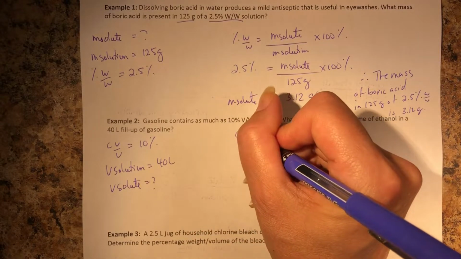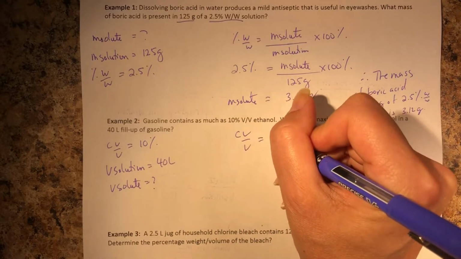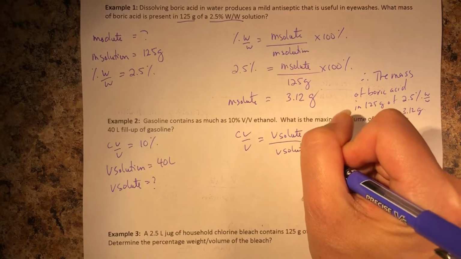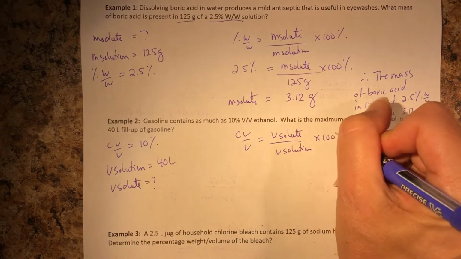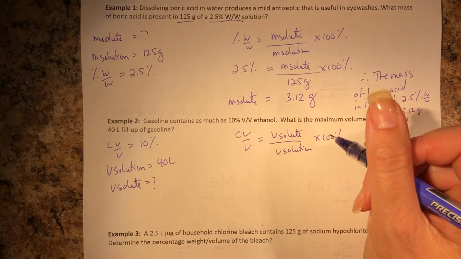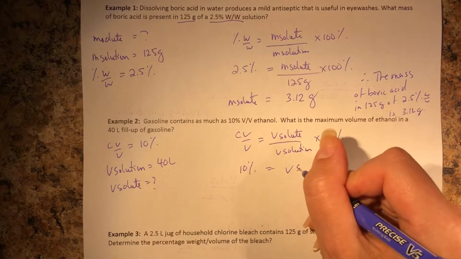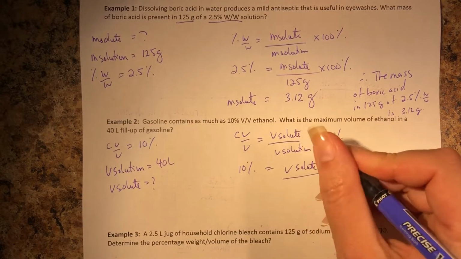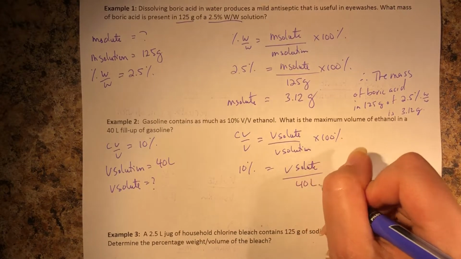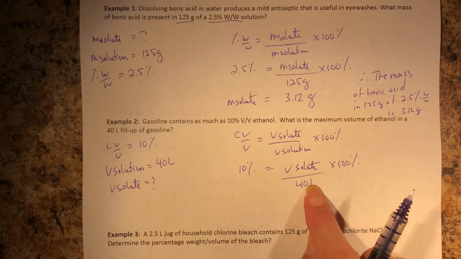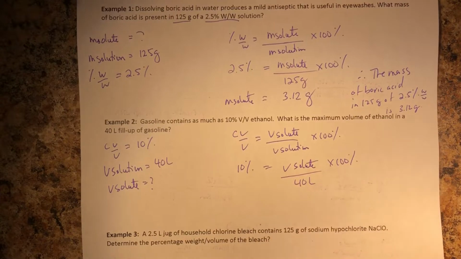So concentration, volume by volume, is equal to volume of solute over volume of solution times 100%. So we have 10% is equal to volume of solute over 40, times 100. I'm not going to rearrange, again, just so we can make sense of what we're seeing here. So we're trying to find out what this number is up here.